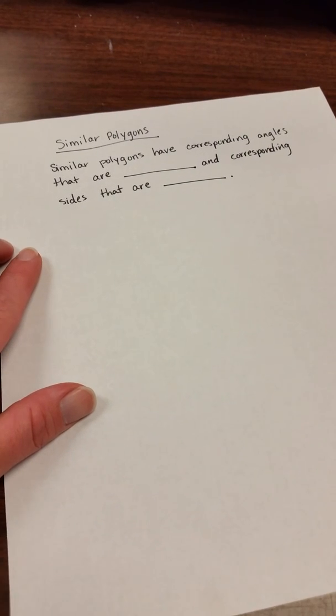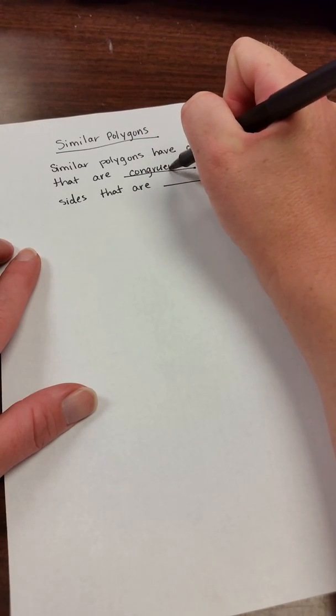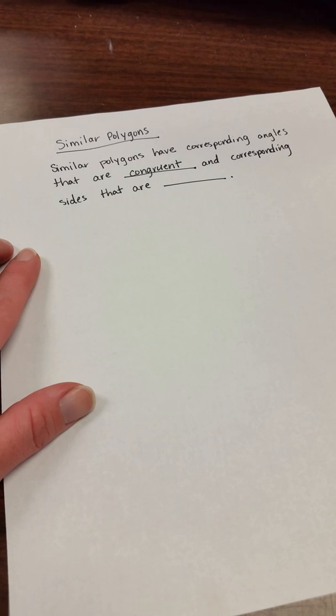Okay? When polygons are similar, whether it's a triangle or rectangles or any other kind of shape, their angles are all going to be congruent. So all of the angles are going to be congruent.